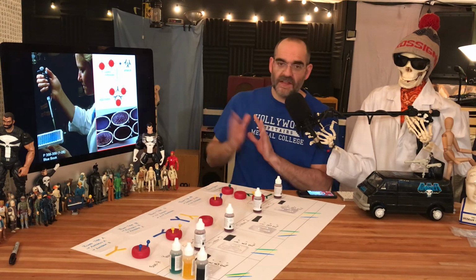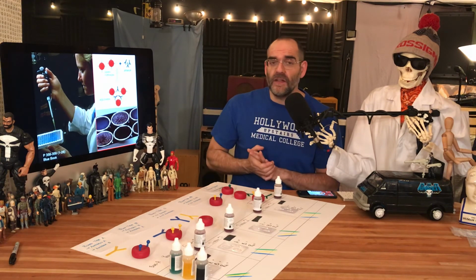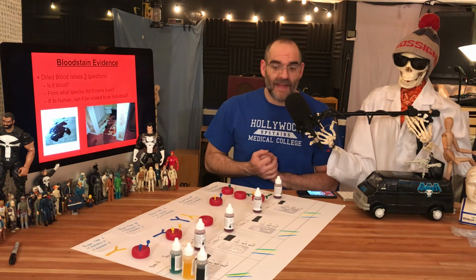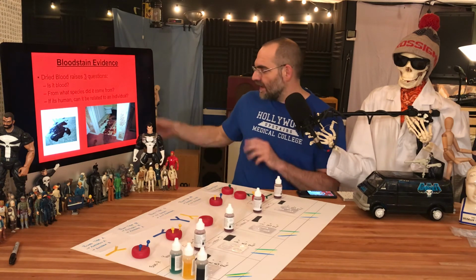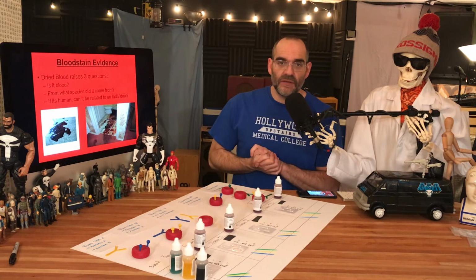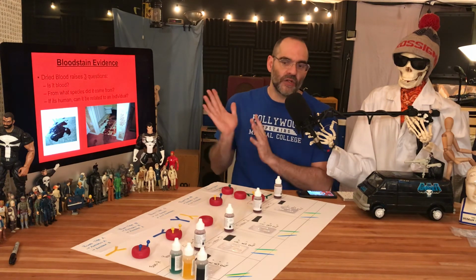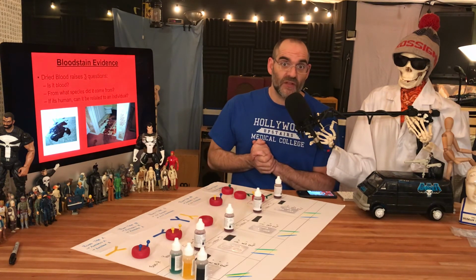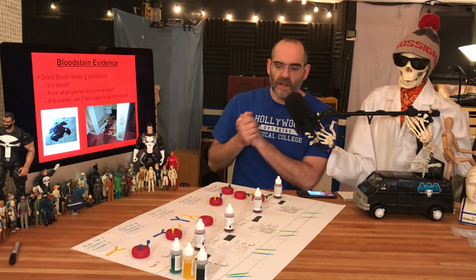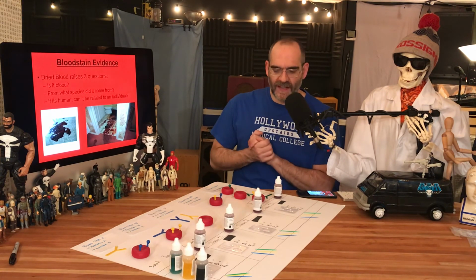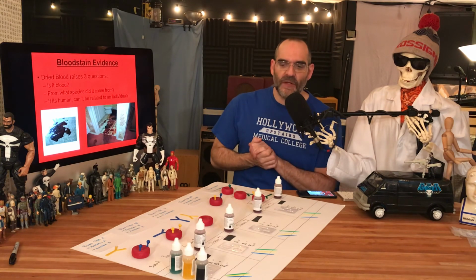But of course, this is just the basics of serology. What we're going to really focus on is blood stain evidence after that. And I've got a whole bunch of stuff that I use for the blood spatter lab that will hopefully help you to understand how scientists use that to reconstruct the events, pre-mortem, ante-mortem, I should say.